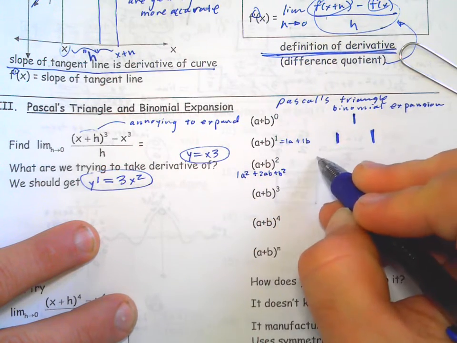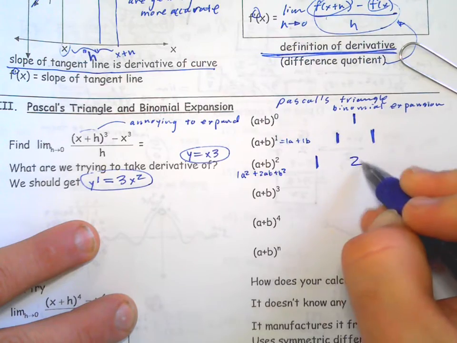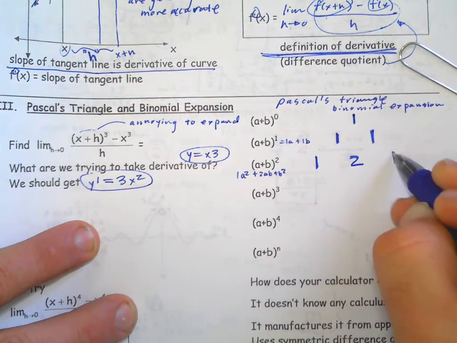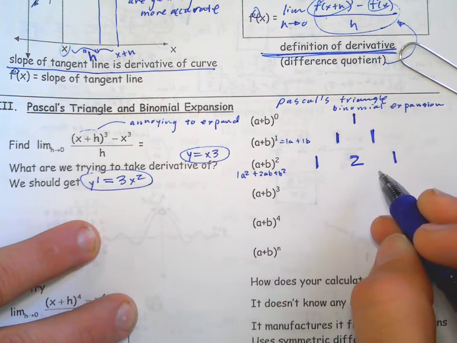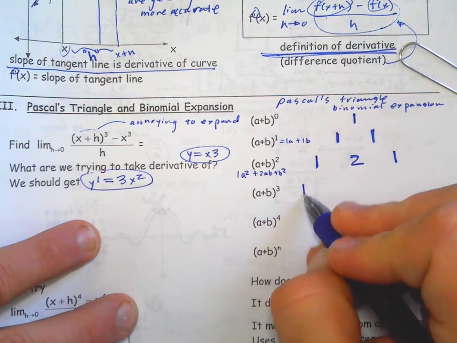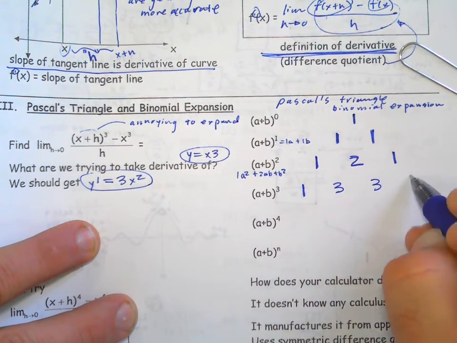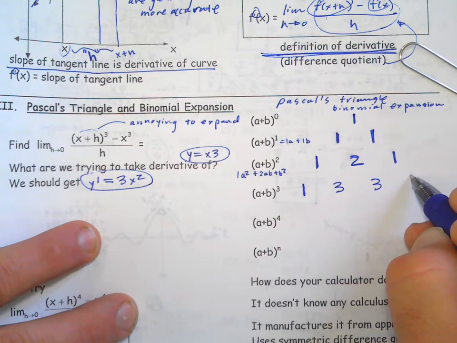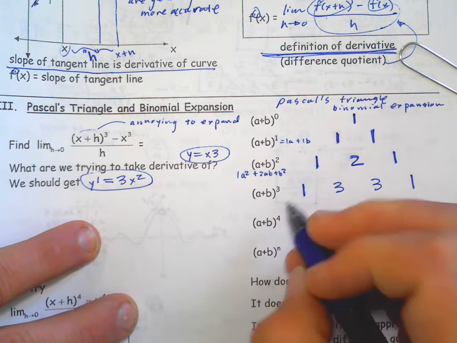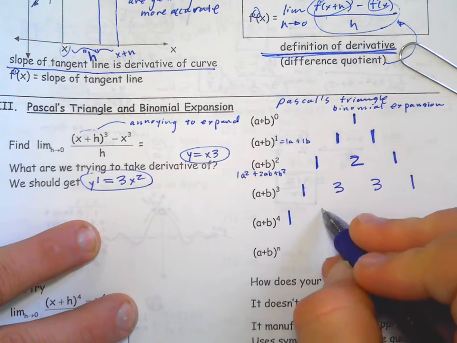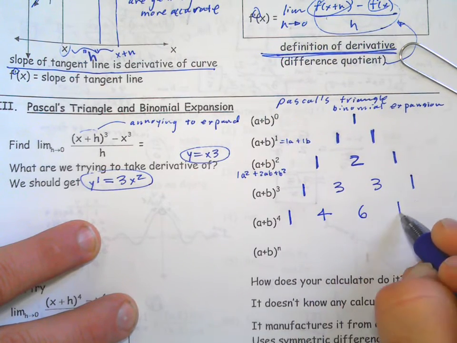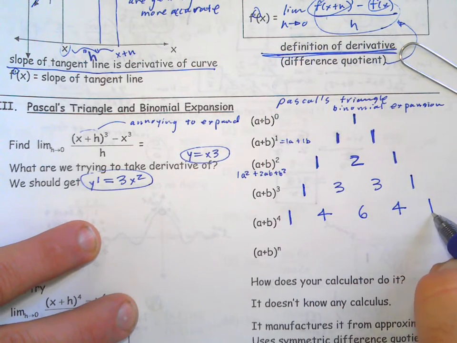So the coefficients are going to be 1, 2, and 1, okay? Now, if we keep doing this, the next coefficients are going to be 1, 3, 3, and 1, okay? The next ones are going to be 1, 4, 6, 4, 1, okay?